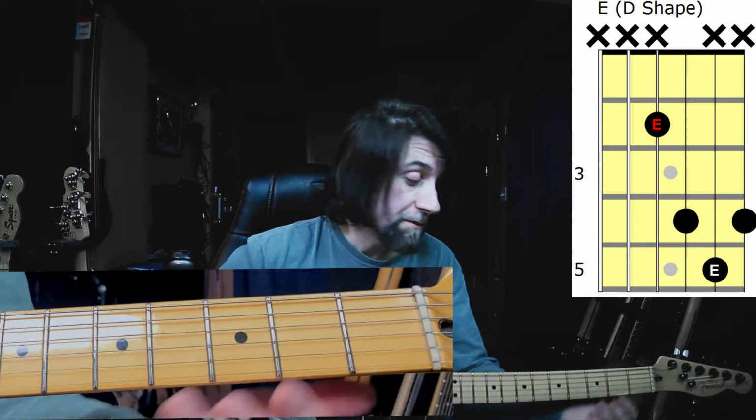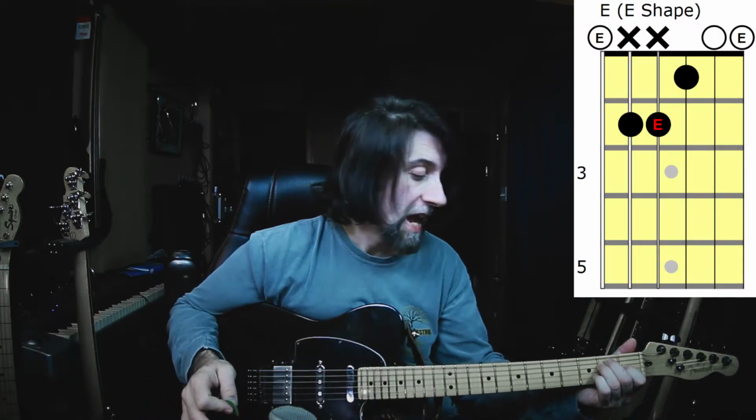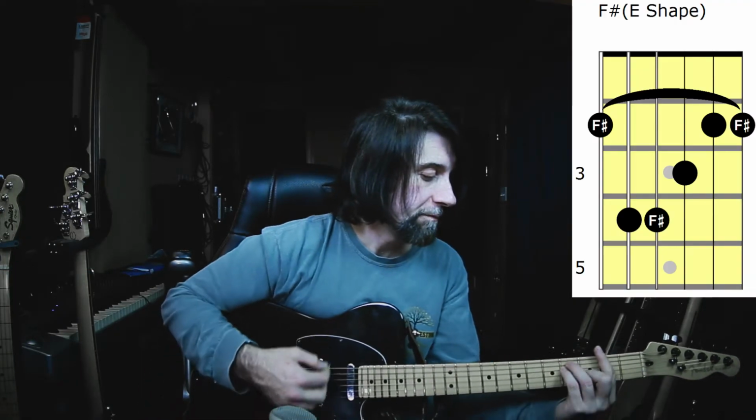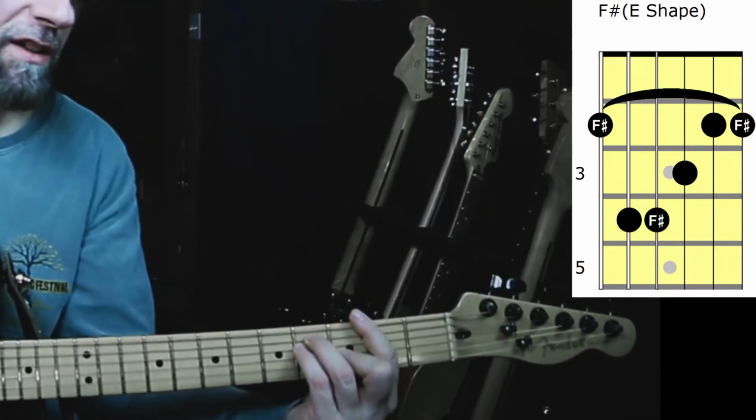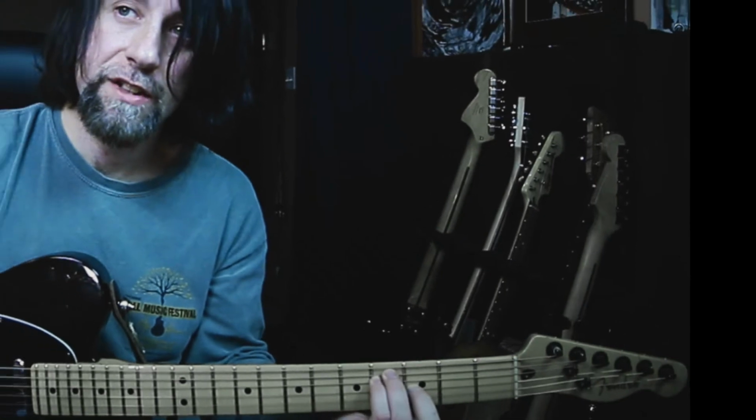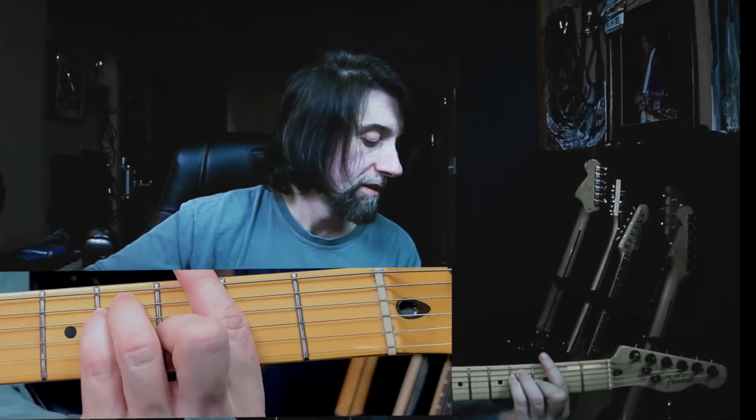All right, so by the same token, again, this is an E in the shape of an E. And if we move this up, we can make different chords, but it's still in the shape of an E. You can see that E shape right here.